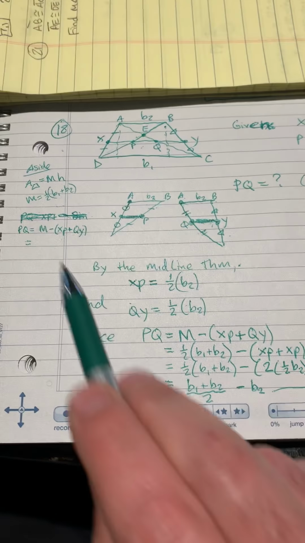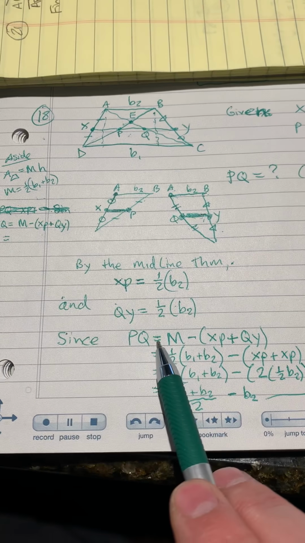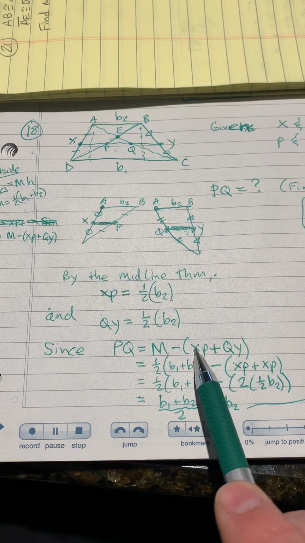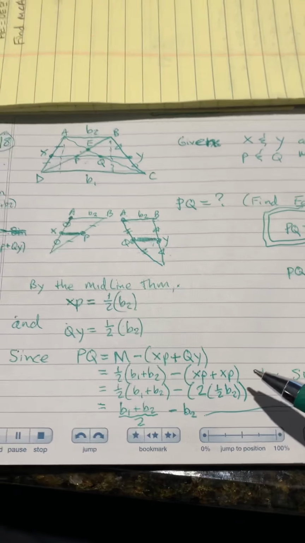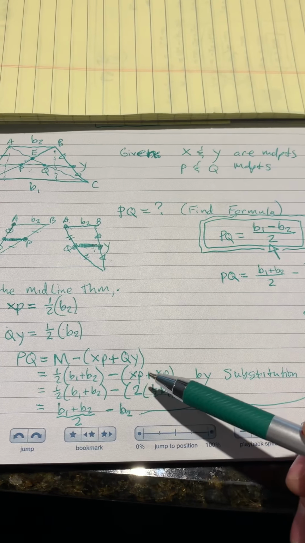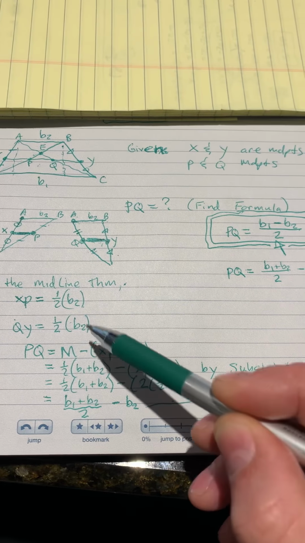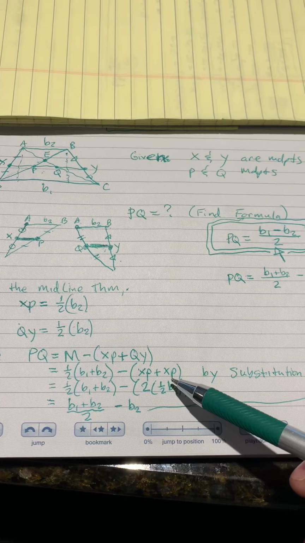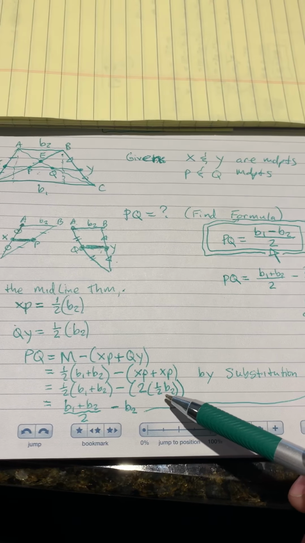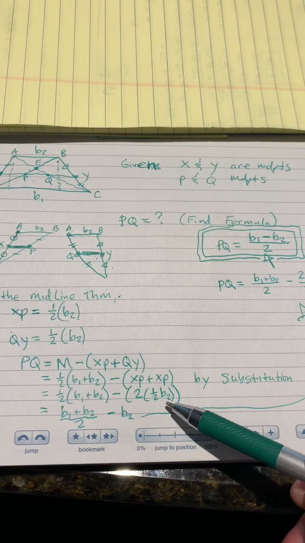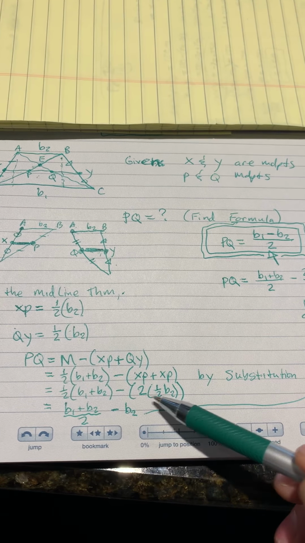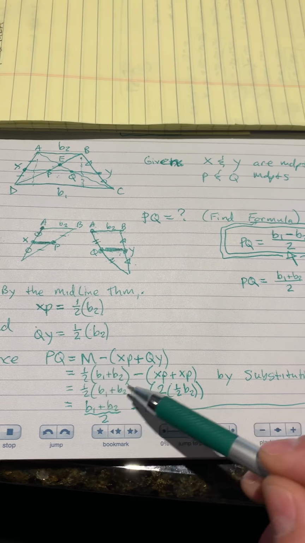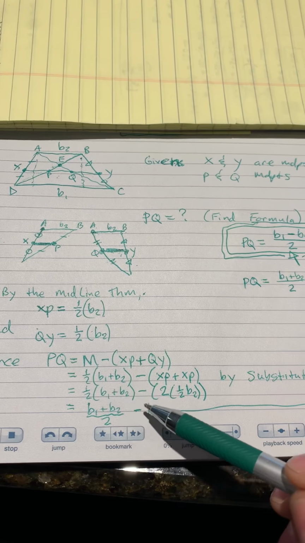And so I took my formula that I was going to start with here. PQ equals the median minus XP plus QY. Now I know what XP and QY equal. By substitution, off to the side here, I just said let both of them be XP because I know they're the same value. And then I combine these, that would be 2 times XP, right? 2 times, well, what is XP? XP is 1/2 B2. And so 2 times 1/2, this is just minus B2, right? I also replaced median with this formula here, 1/2 (B1 plus B2).